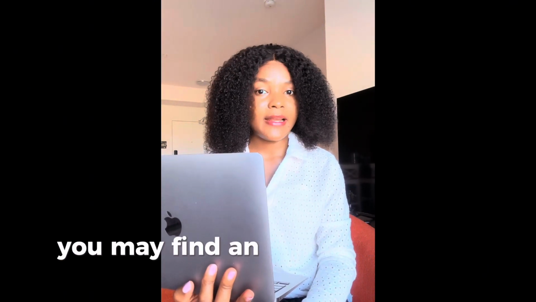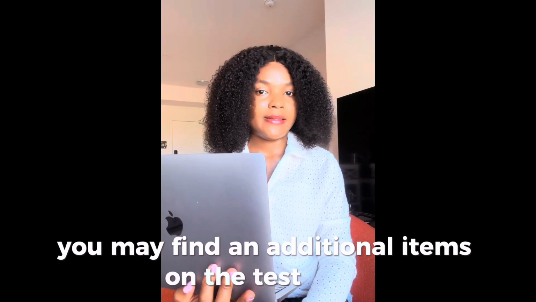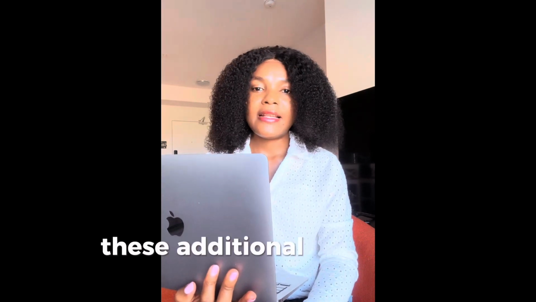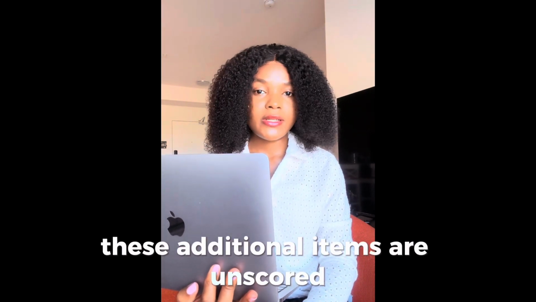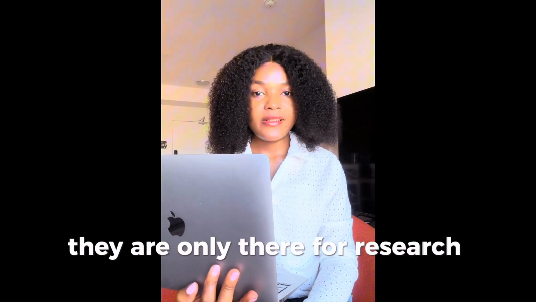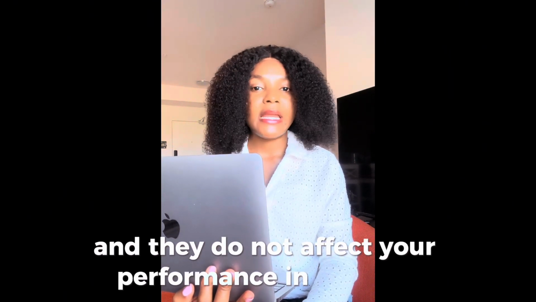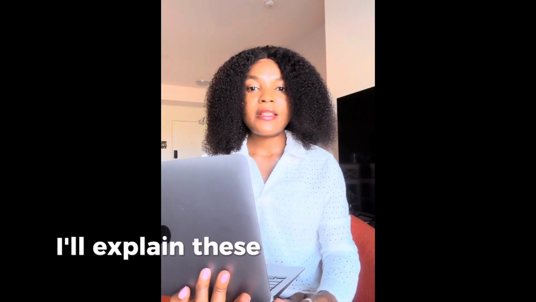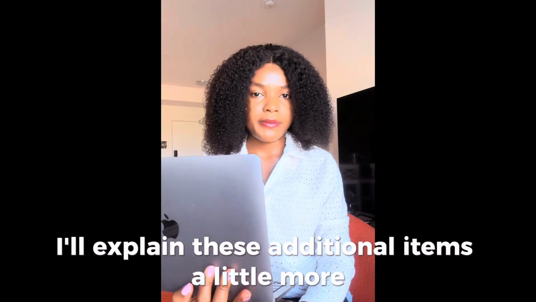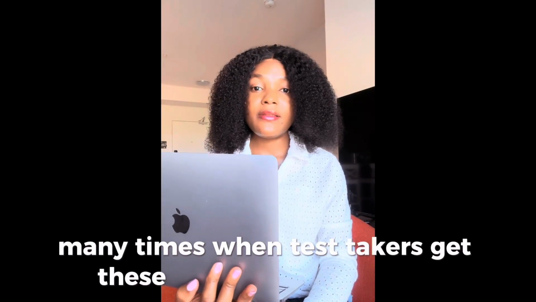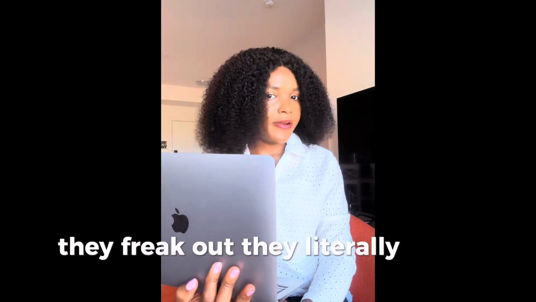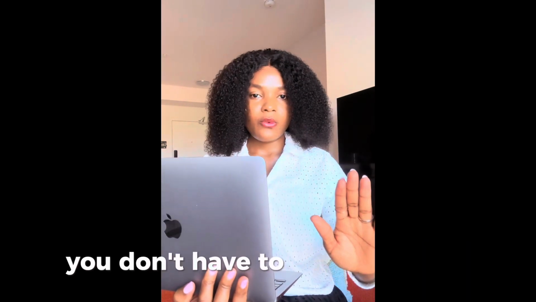You may find additional items on the test. These additional items are unscored. They are only there for research and development purposes. They are not scored and they do not affect your performance in any way. I'll explain these additional items a little more. Many times when test takers get these questions on the test, they freak out. You don't have to worry about it.